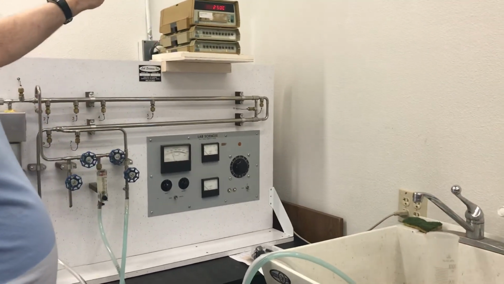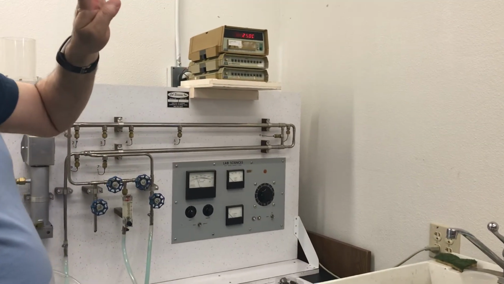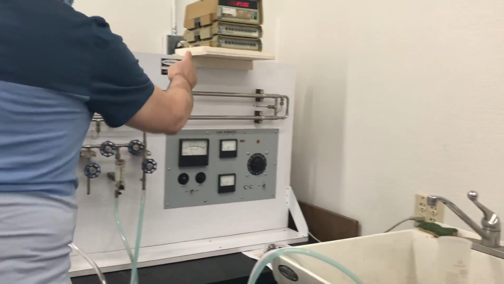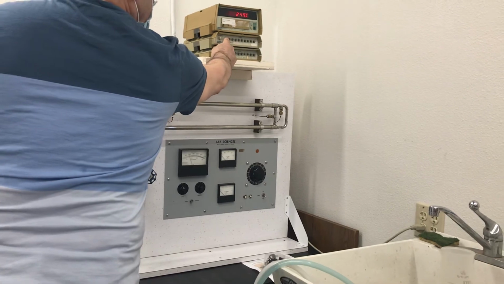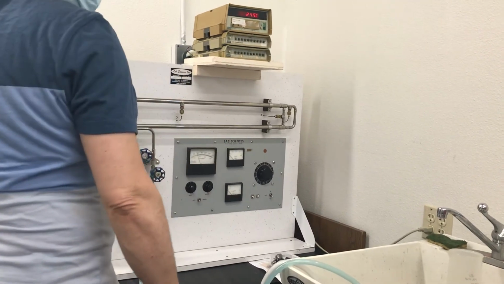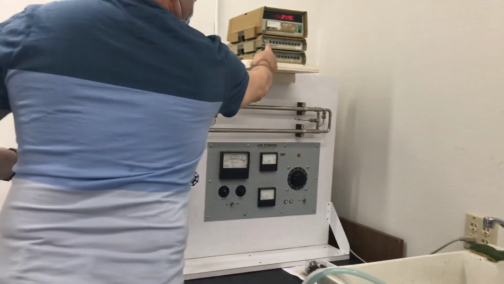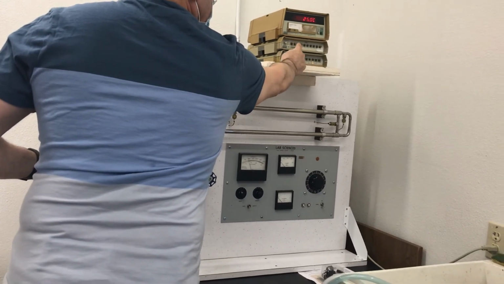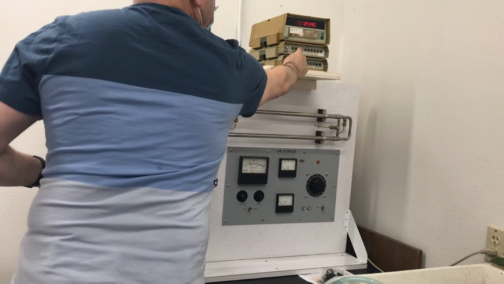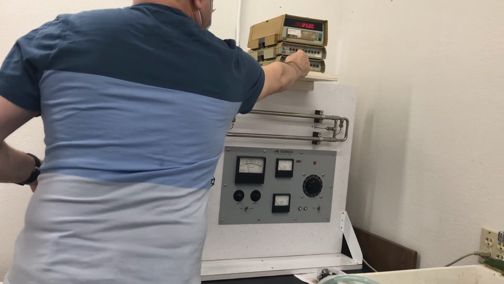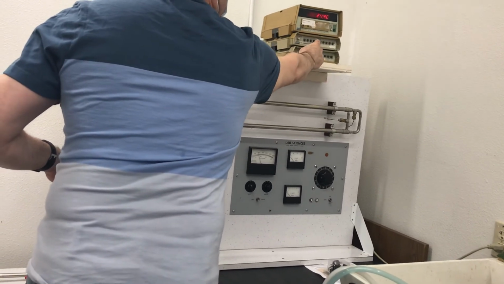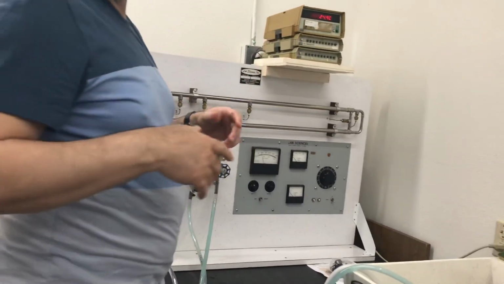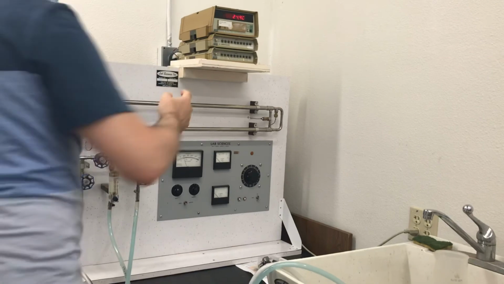We know that for the hot temperature, we only have 4 thermocouples, TC0, 1, 2, 3, right? So if you need to read the inlet temperature, just click on that. And then temperature number 1, temperature number 2, temperature number 3. What do you think I'm going to read when I take this one? Probably it's going to give me an error message because there is no thermocouple attached to it, right?